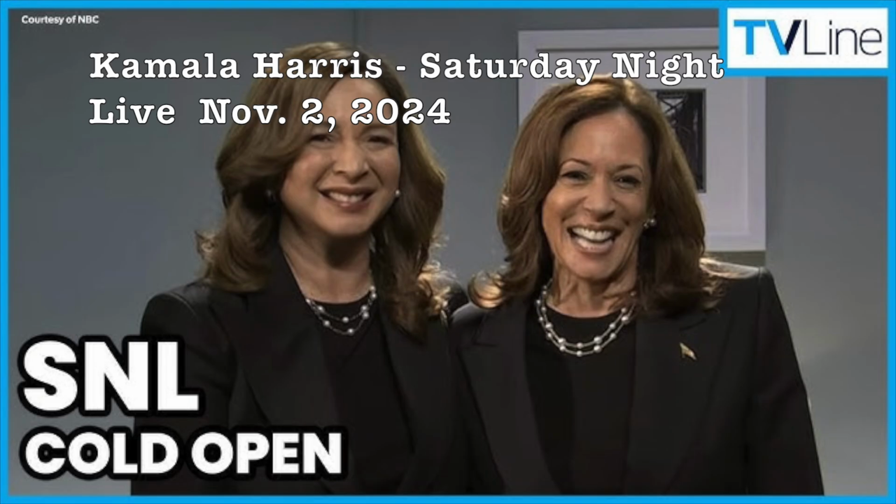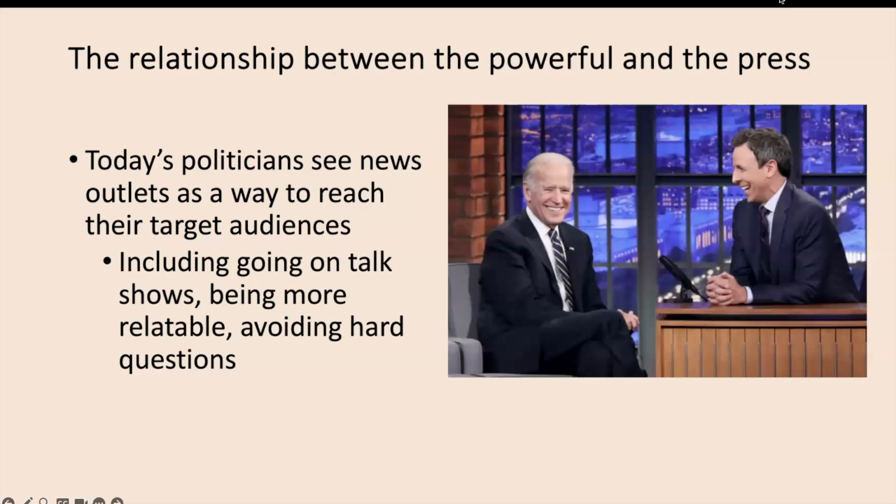Here we have Biden on the show hosted by Seth Meyers. I can't even think of the name right now, but Seth is very known for being quite liberal when it comes to politics. He wasn't going to ask Biden any tough questions. This kind of relationship, where politicians want to exploit and take advantage of entertainment shows, was a milestone back when Clinton appeared on the Arsenio Hall show.